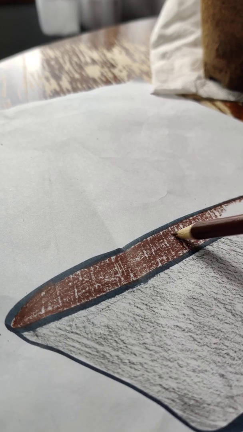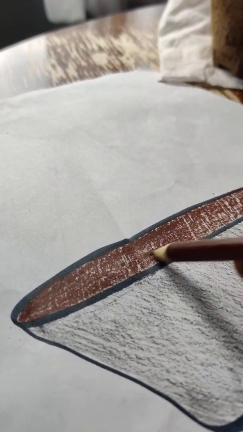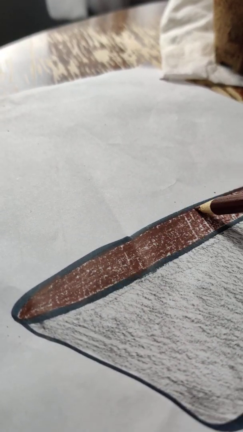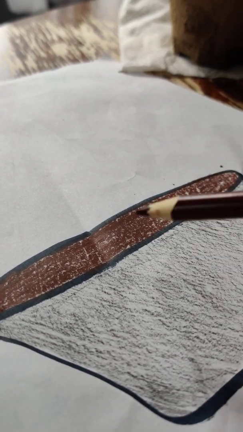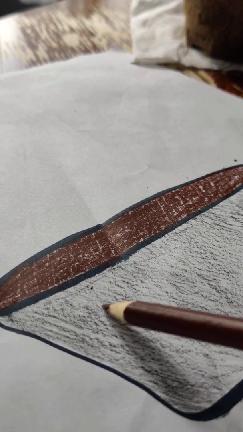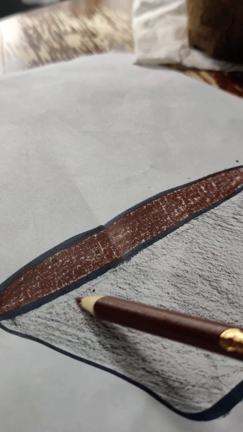This is because I want the brown to stand out. So I'm pressing a lot harder than I do with the gray. Now, even if you want, because this is like a beigeish gray, you go very, very lightly with the brown.